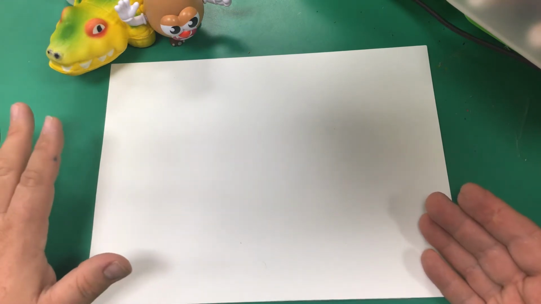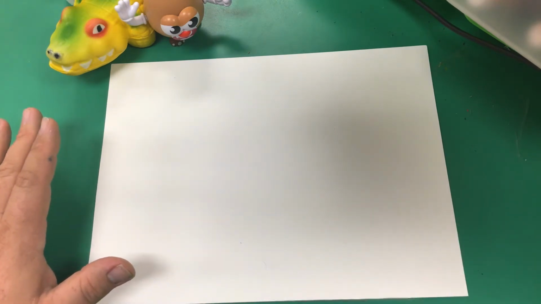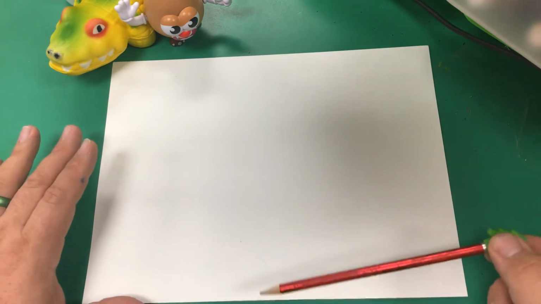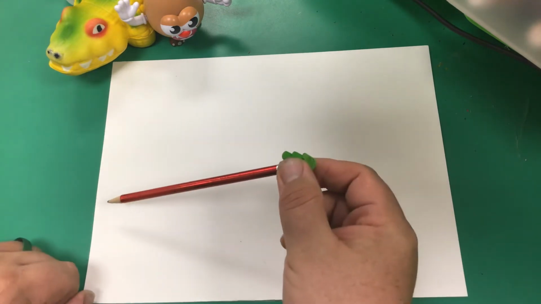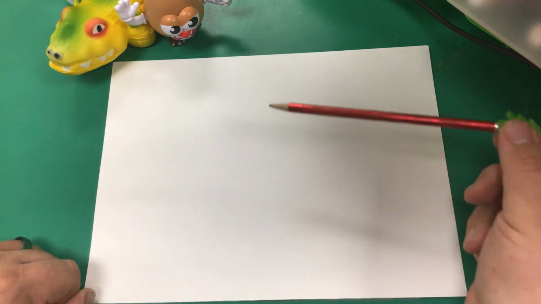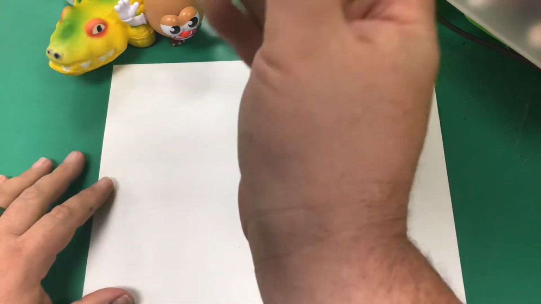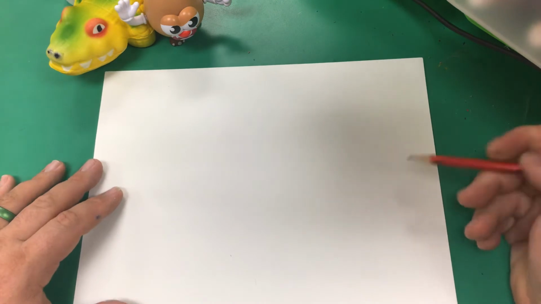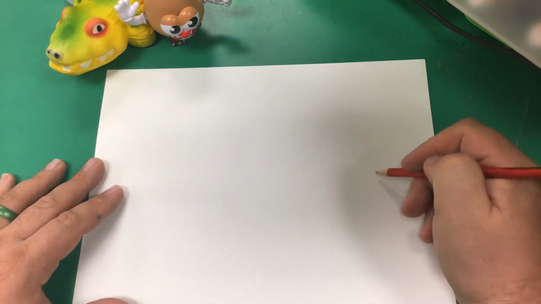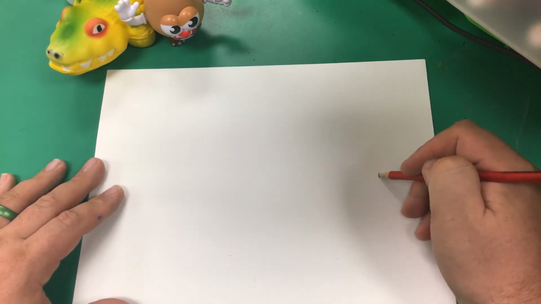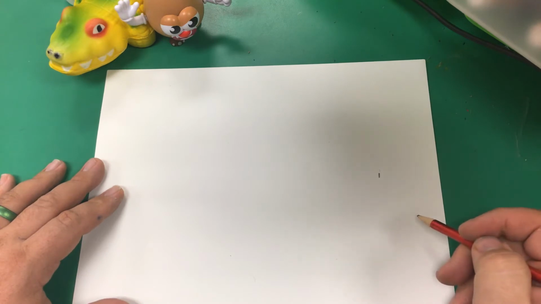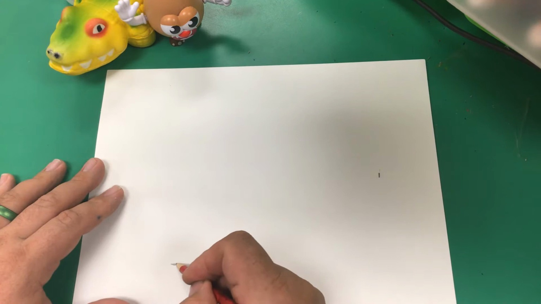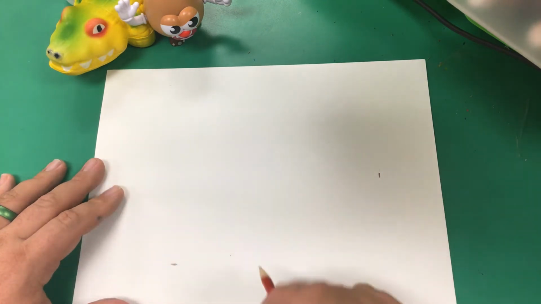Now, we want to be careful not to have our picture end up being too low, too far over to the side, or too high. So what you want to do is look at what you have set up for your still life, and you're going to map out generally where you think things are going to be based on how you have them arranged.